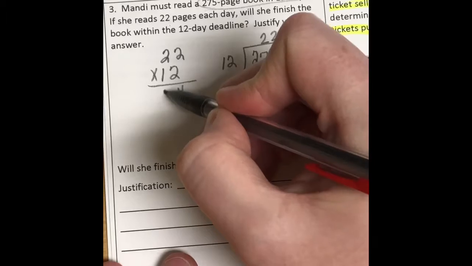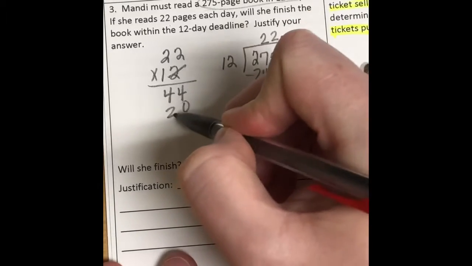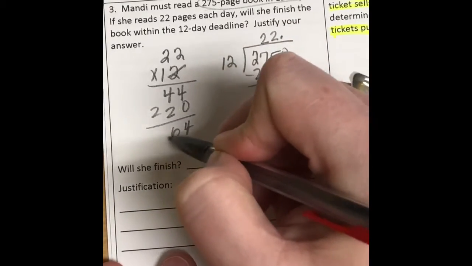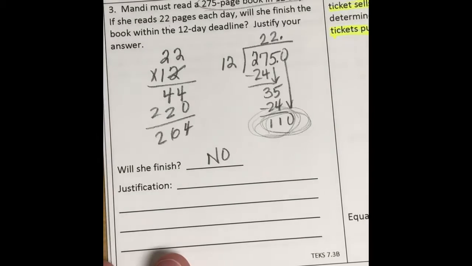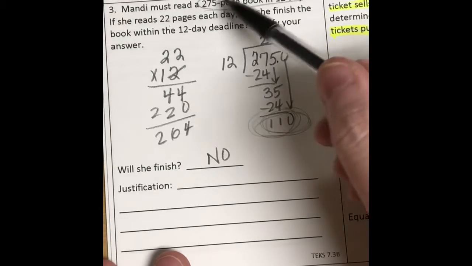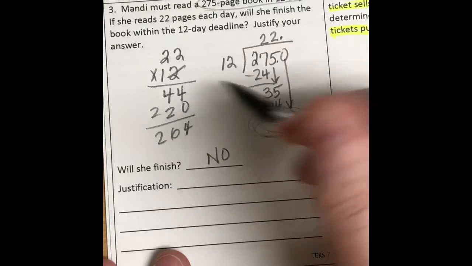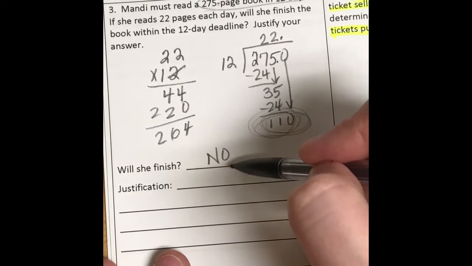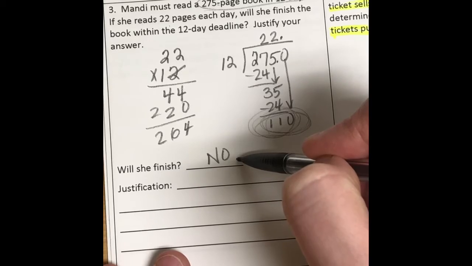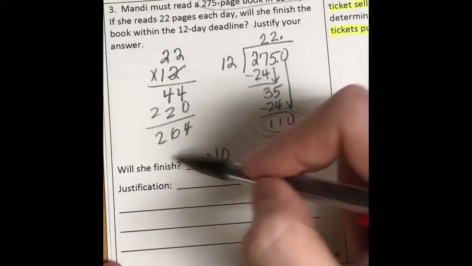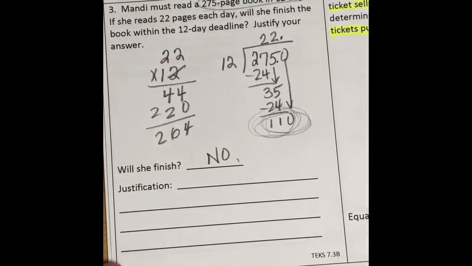So you get 4, 4, 0, 2, 2, to find that that's only 264 pages. That's not enough for the 275. So you could do it either way, but either way tells you, no, that is not enough time. And I've always said your justification is doing those.